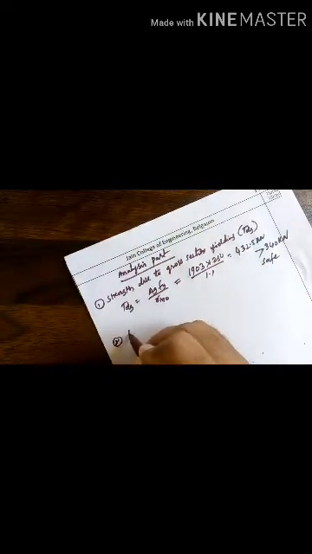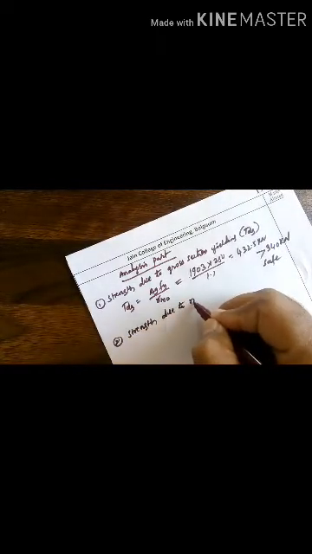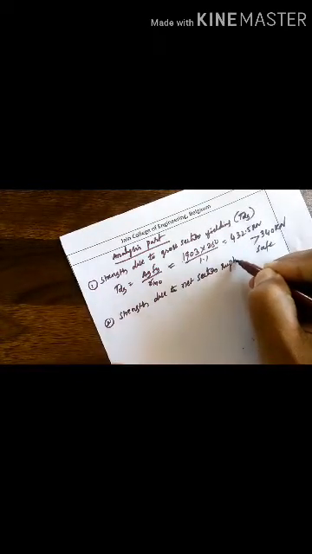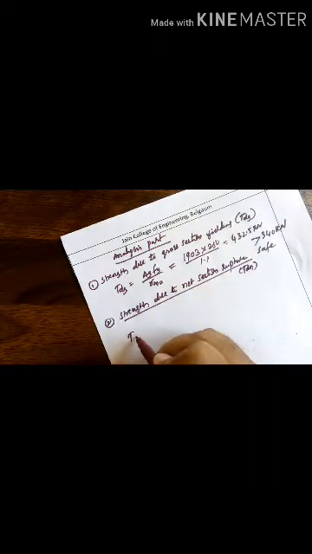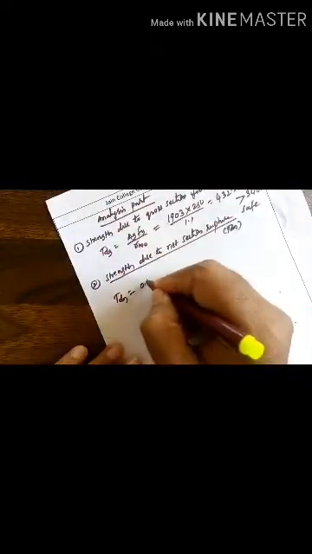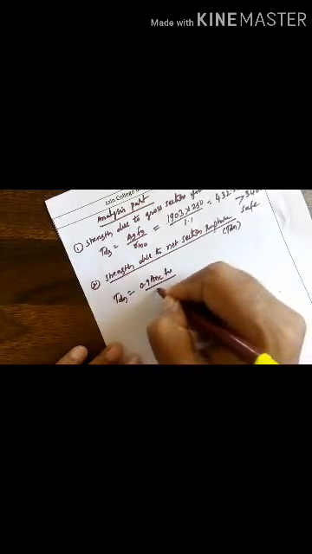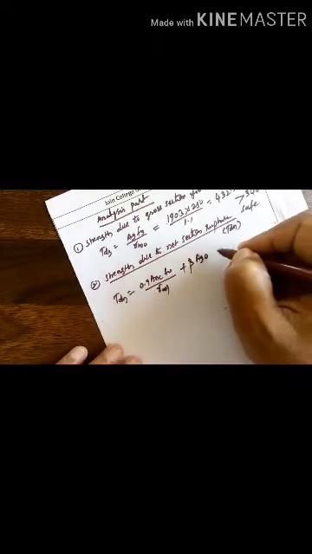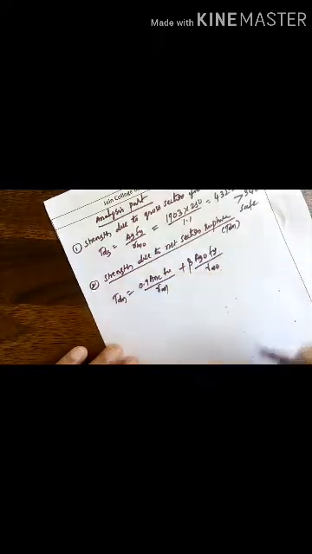Second one, strength due to net section rupture, that is TDN. We know the formula, refer the code. Just write the formula: 0.9 Anc Fu divided by gamma m1 plus beta Ago into Fy divided by gamma m0.